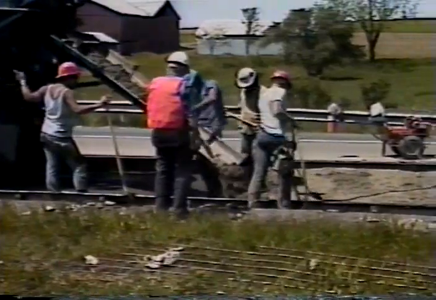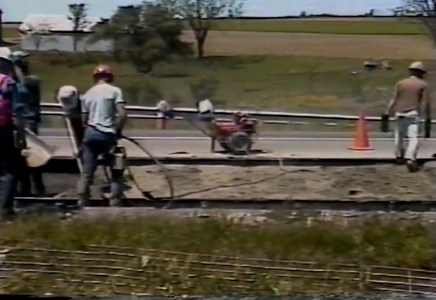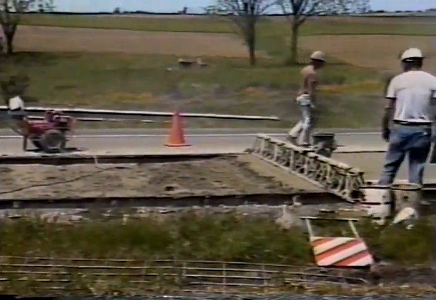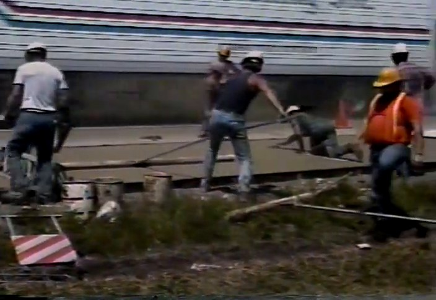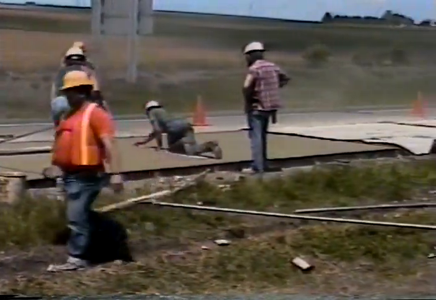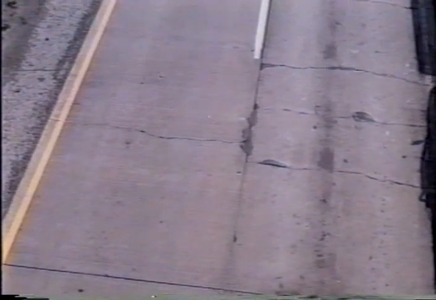If there's extensive distress throughout a slab, replacing the entire slab may be more cost-effective than making several separate full-depth repairs. Full-depth repairs may also be appropriate for deteriorated transverse cracks.